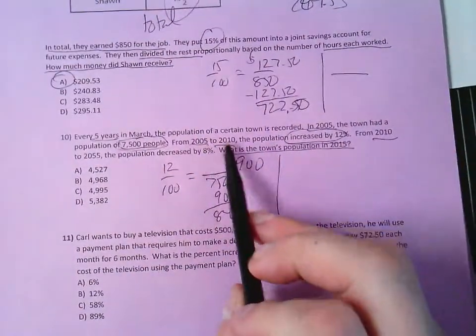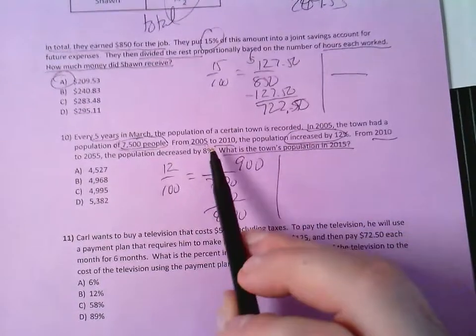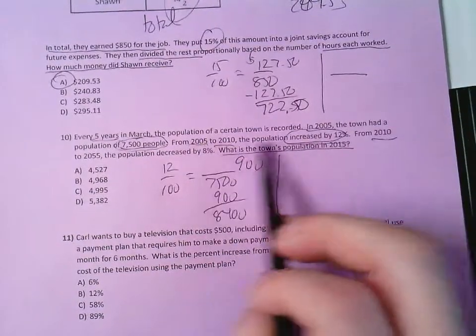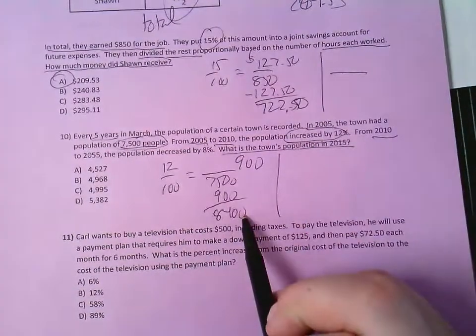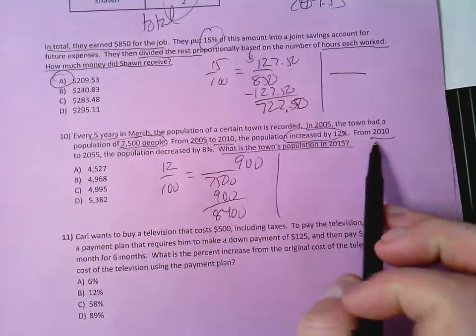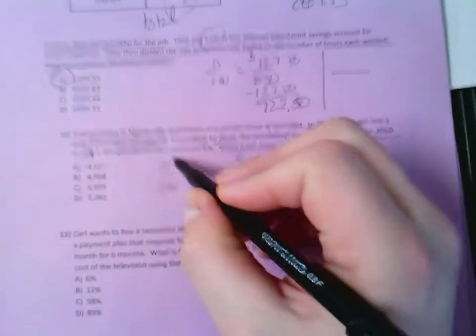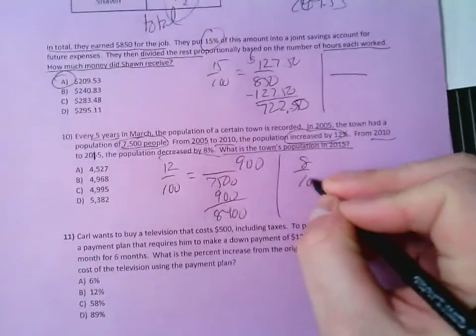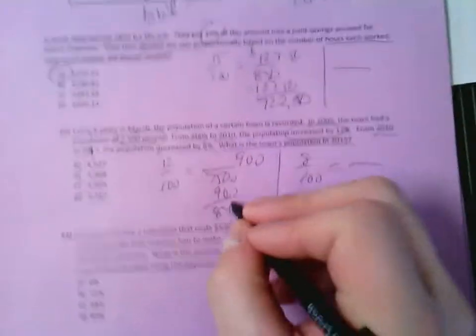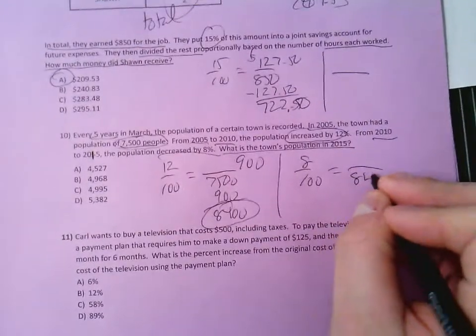In the next 5 years, 2005 to 2010, sorry, I messed that up. The first 5 was increased by 12. So at the end of 2010, from 2010 to 2015, not 55, that's a typo on my part, I'm sure. The population decreased 8%. So 8% of where it left off.